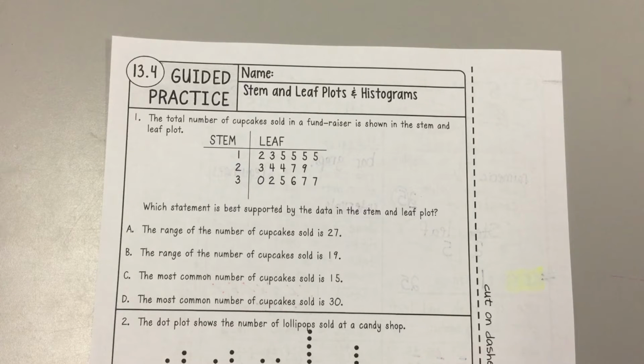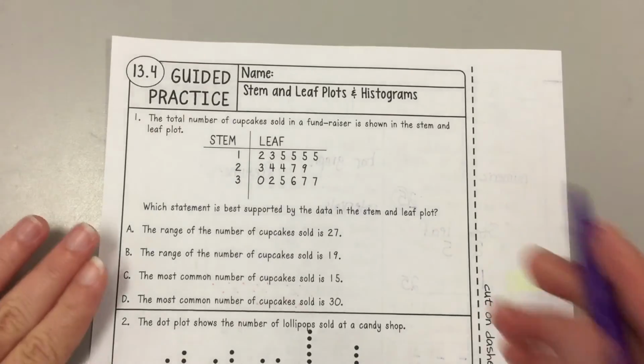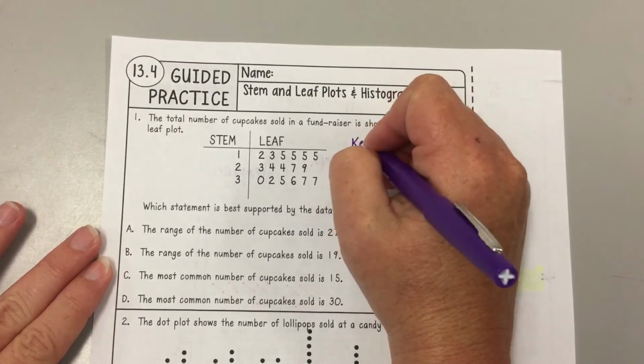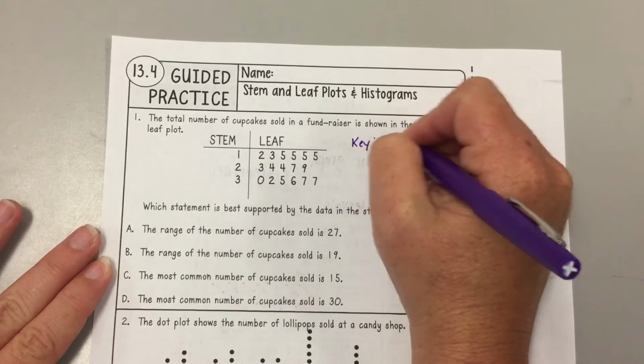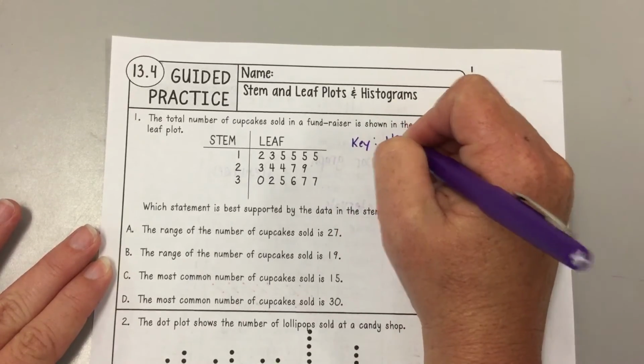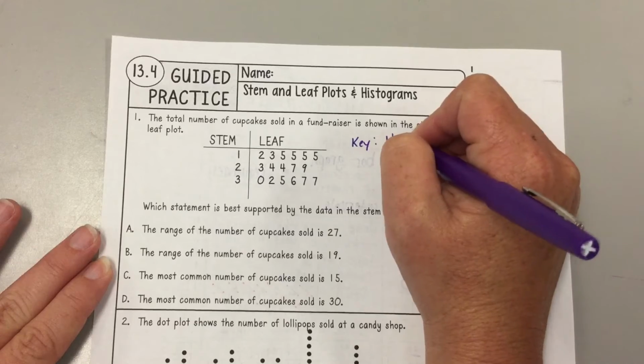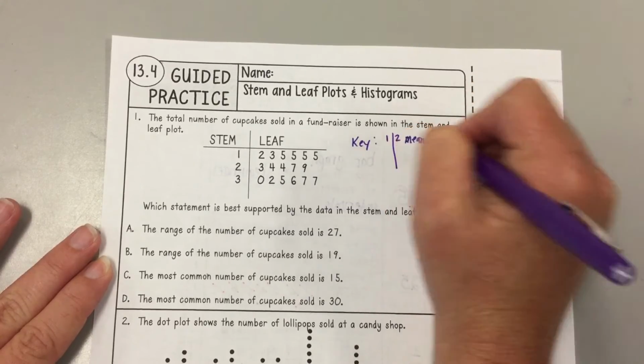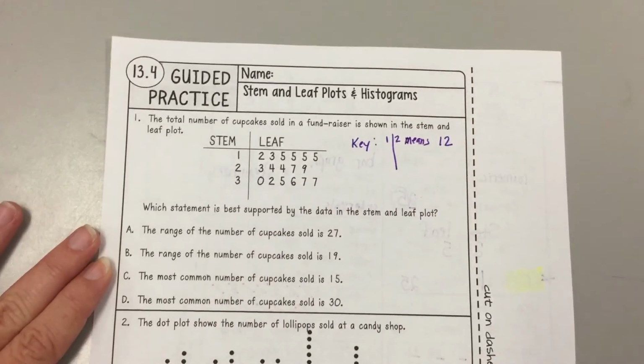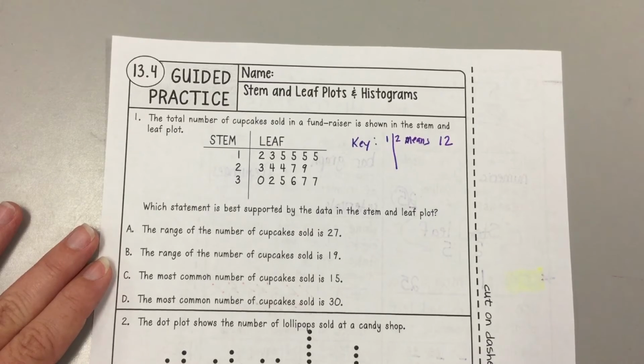The total number of cupcakes sold in a fundraiser is shown in the stem and leaf plot below. Which statement is best supported by the data in the stem and leaf plot? All right, I notice here that they did not put a key, so I'm going to write a key here. So I have my key.